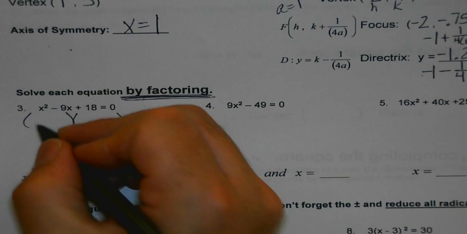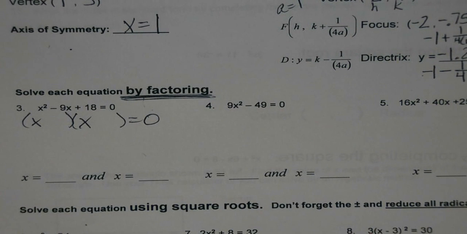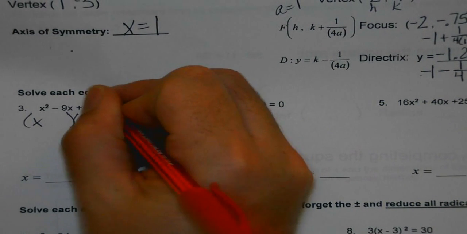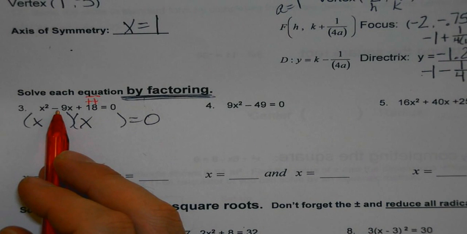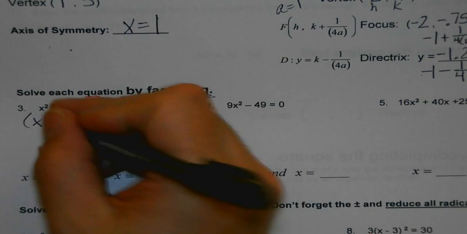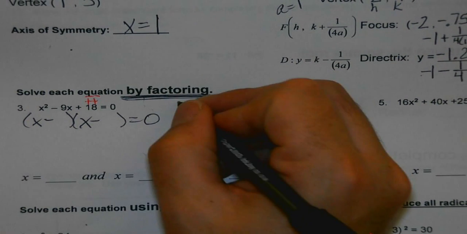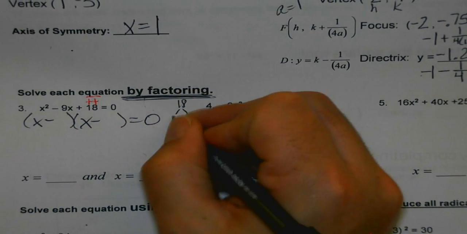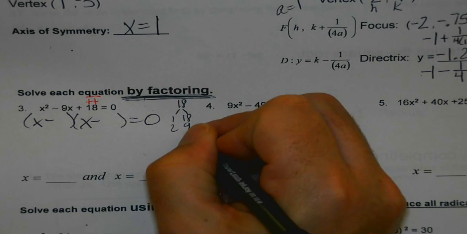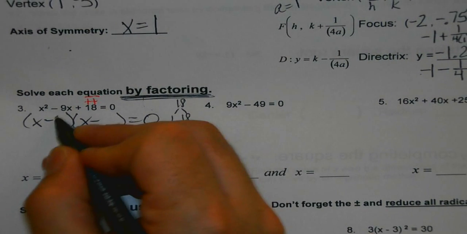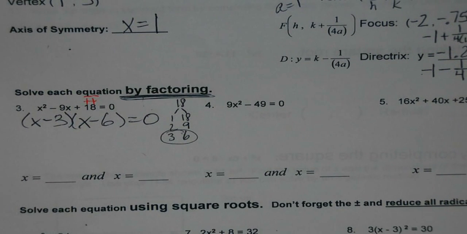Okay, diamond problem. At least those are easy. My two numbers multiply to 18, which means they're either both positive or they're both negative. How do I know? I look at the sign in the middle. Since that's negative, so are these. And now I'm looking for a pair of numbers that multiply to 18 but add to 9 because the signs are the same. Now, do I have to write out that list if I can figure it out in my head? No. But I like to put that out there.